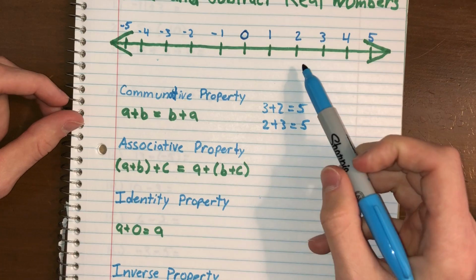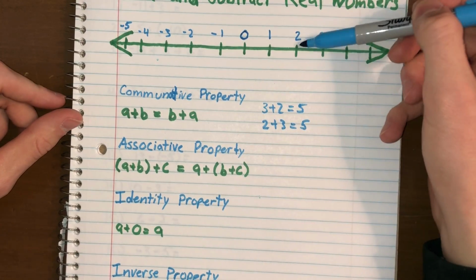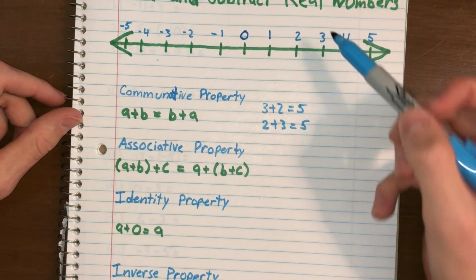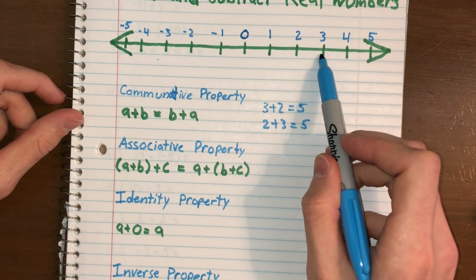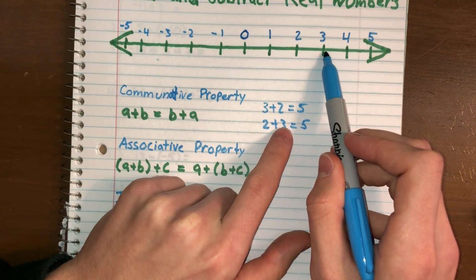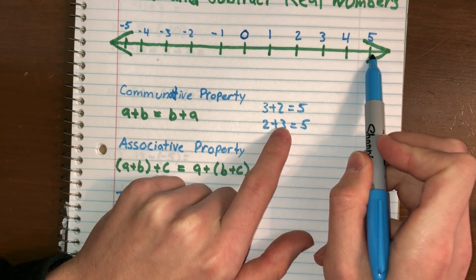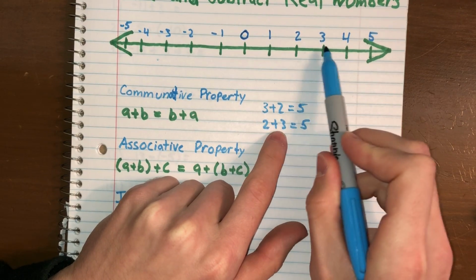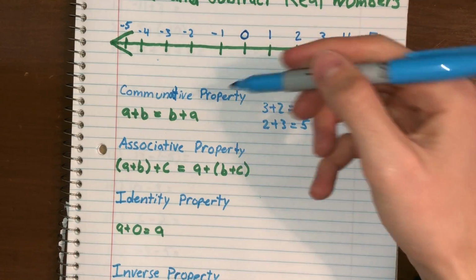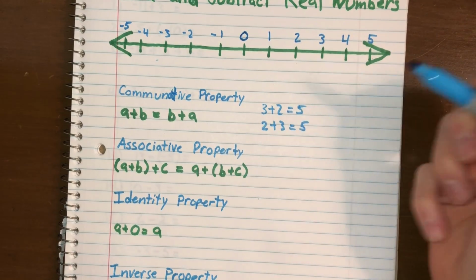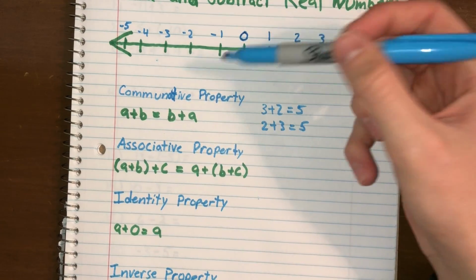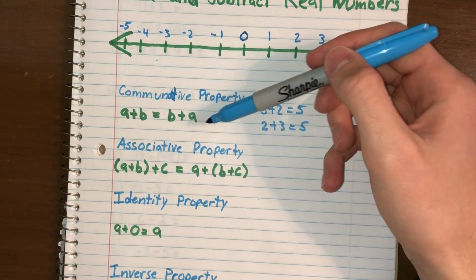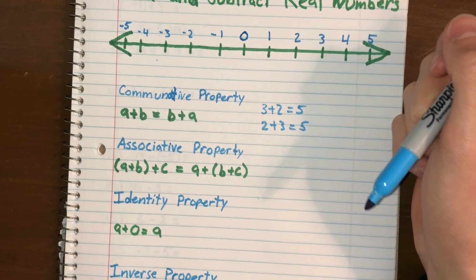And we know this because we have our number line here. So we'll start with 3, and then plus 2, so we move to the right 2, is 5. And now down here we'll start with 2, plus 3, 1, 2, 3, is 5. So that's the commutative property, and again, it just lets you know, no matter the order you add them in, you're going to receive the same answer.